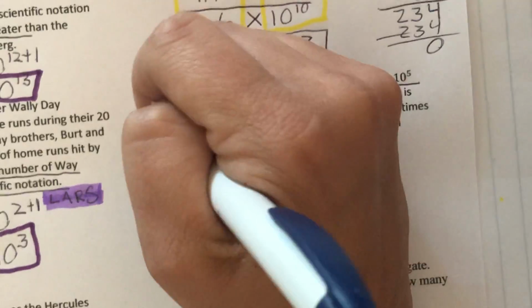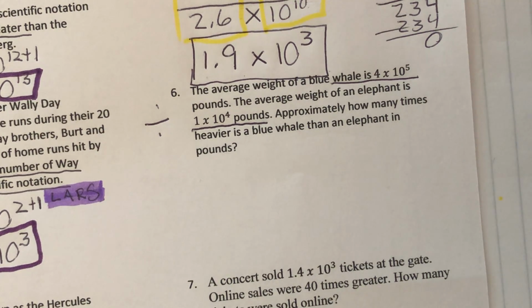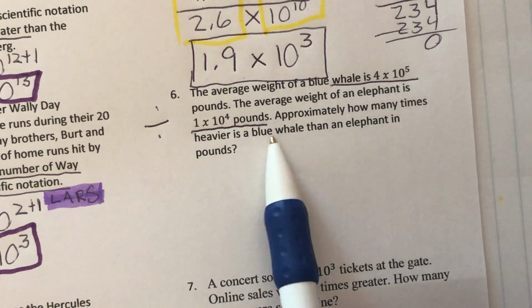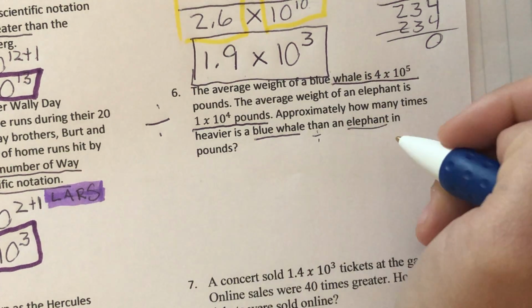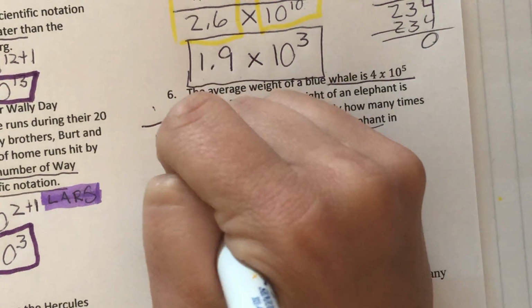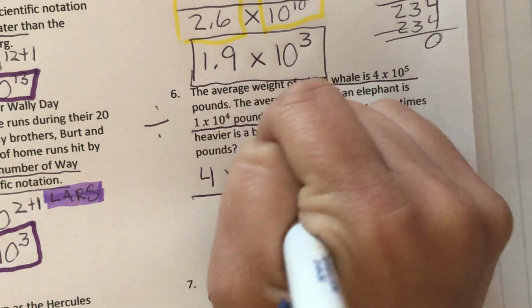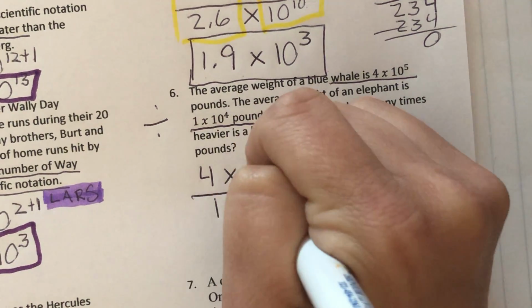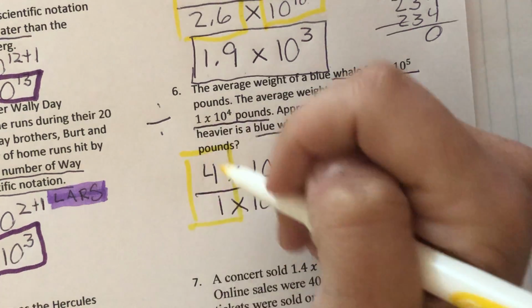When it asks us that, we know we need to divide, given two numbers in scientific notation. Now remember, you can look at the question to figure out how to set this up. It says how many times heavier is the blue whale than the elephant. So blue whale goes in the numerator, elephant goes in the denominator. Now we're going to break this apart. First, we're going to divide our coefficients.